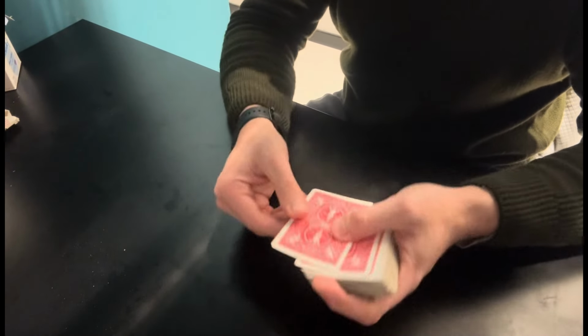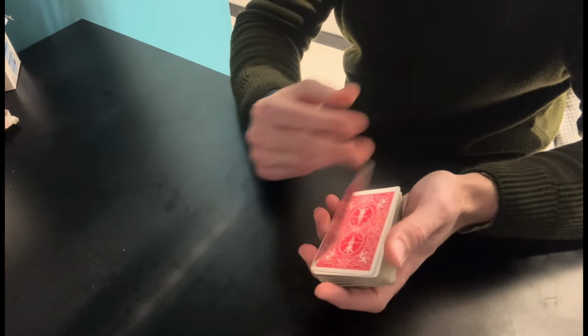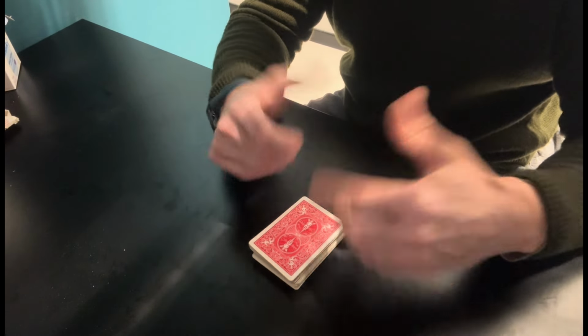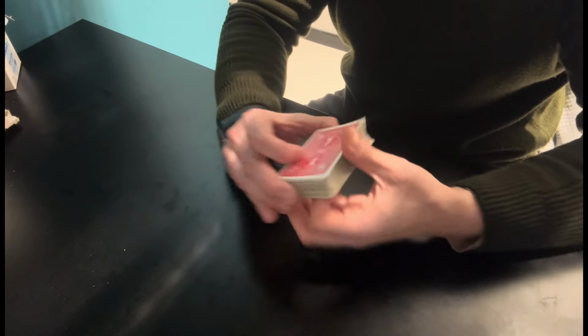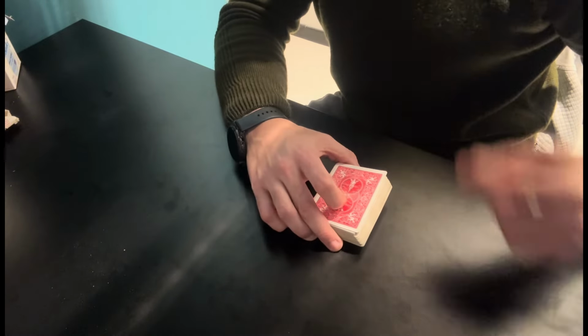All right, so go 1, 2, 3, cuts, and there you go. Ace of Spades control to the top. Very, very powerful card trick, or deception of fairness, okay? Let's move to the next one.